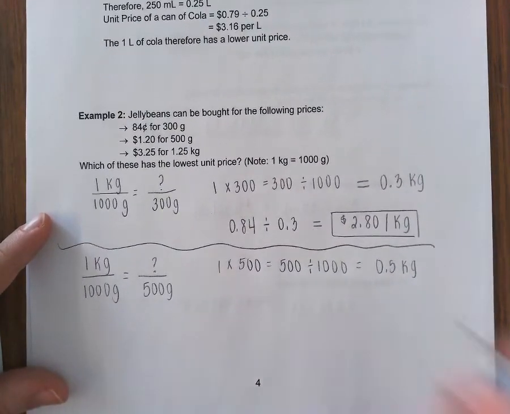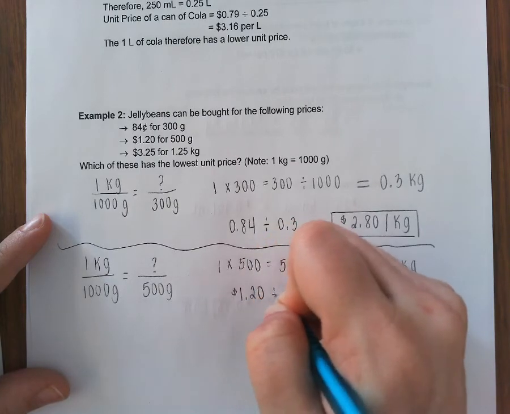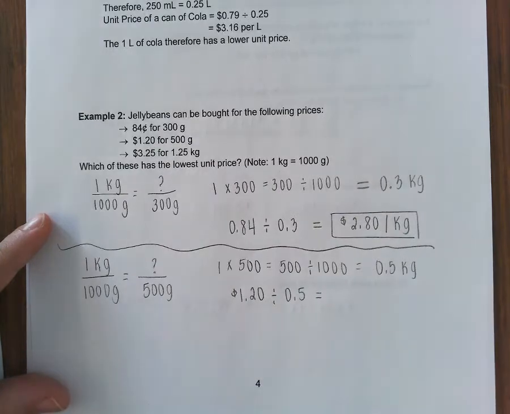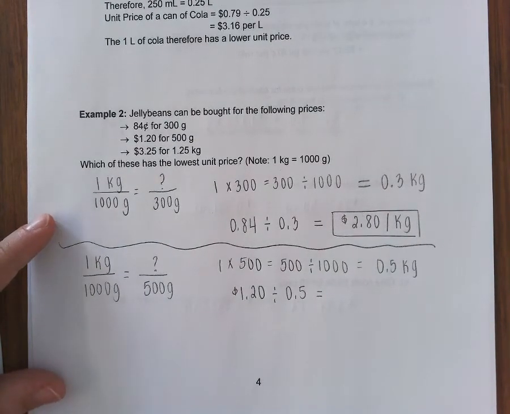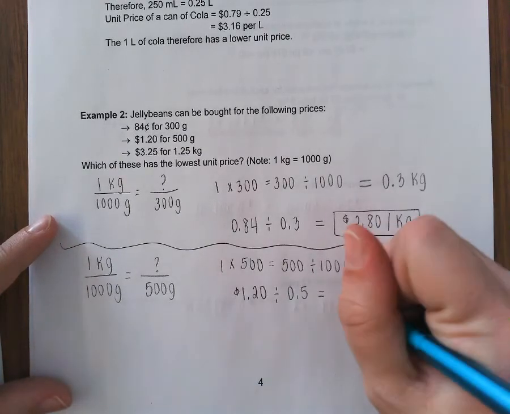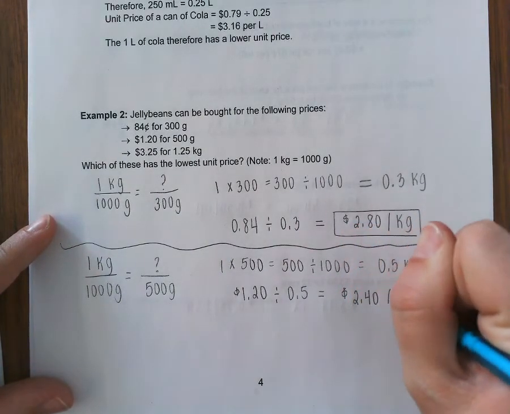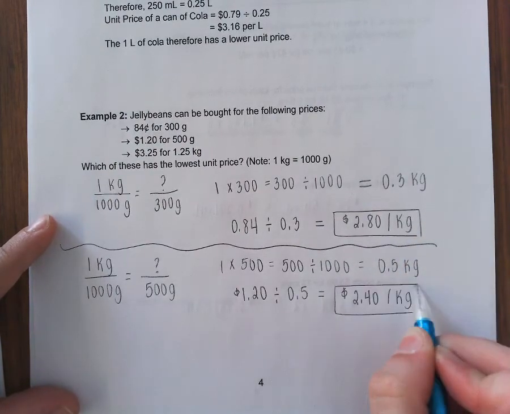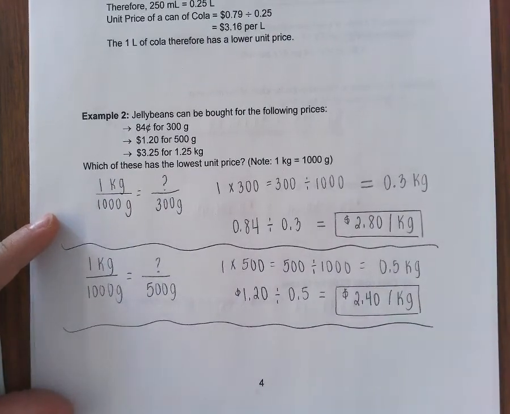And again, you're going to take the price, $1.20, and divide it by the quantity, 0.5. This gives us a unit price of $2.40 per kilogram. So that is less expensive than the first option.